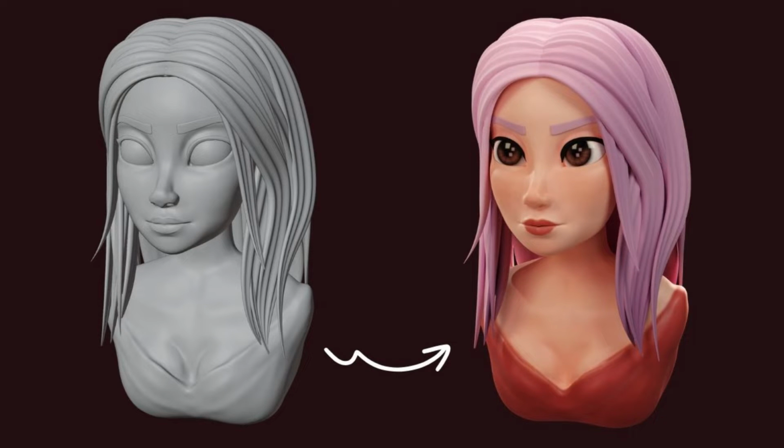In this video, we will learn how to sculpt a stylized character head with an easy method. Let's go to the video.